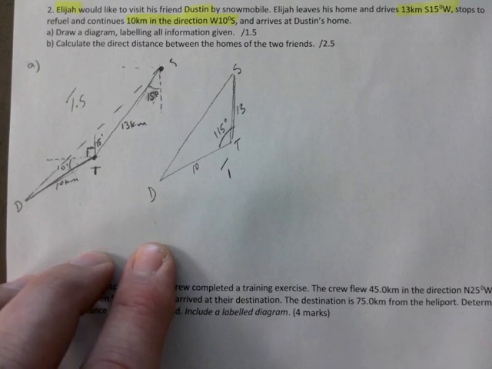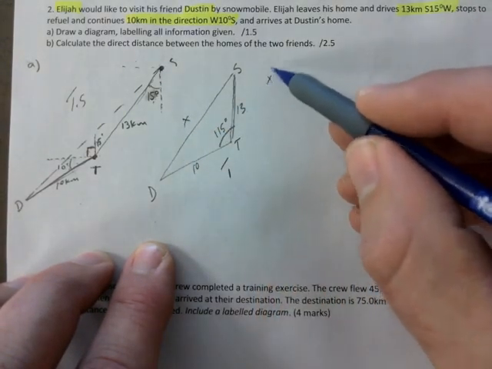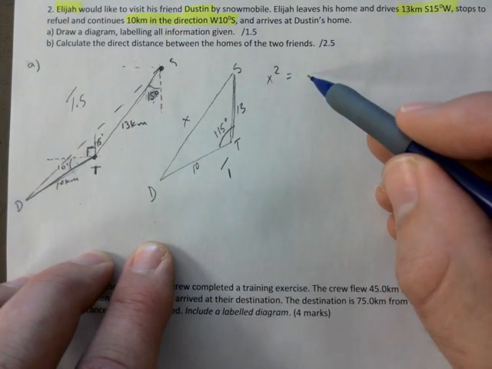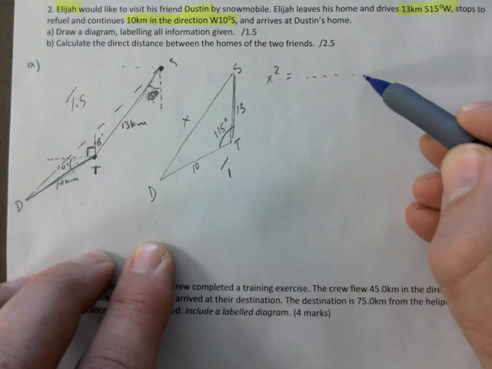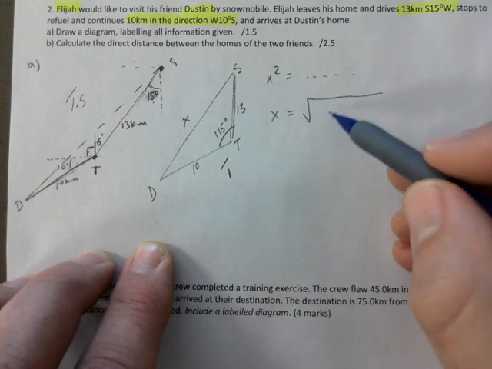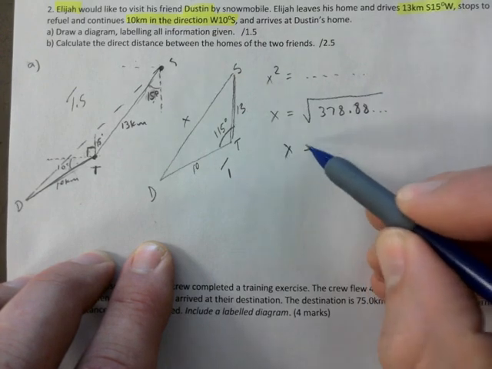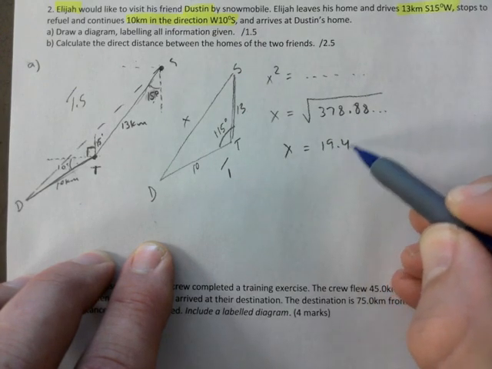And now you're going to calculate the distance between the two. And so that's cosine law, obviously. And that ends up with a bunch of work. And then you just take the square root of 378.88. It keeps going. And the distance is 19.46.